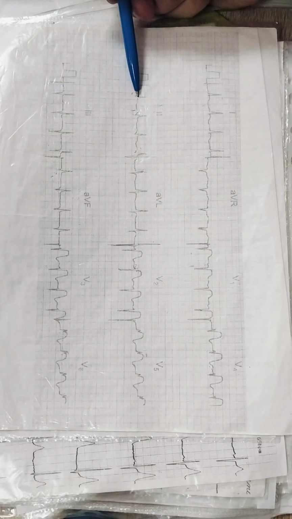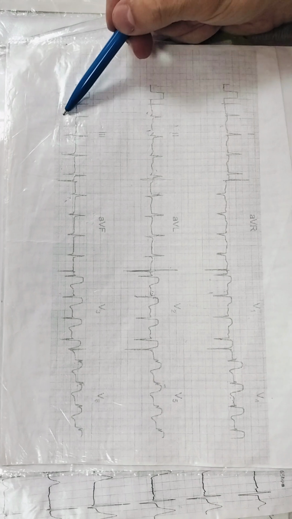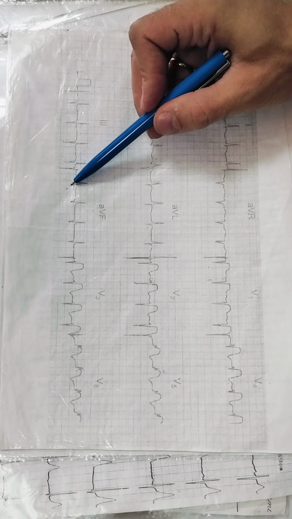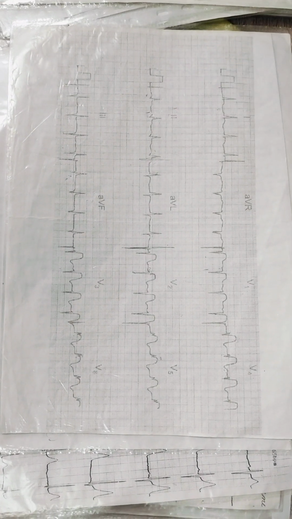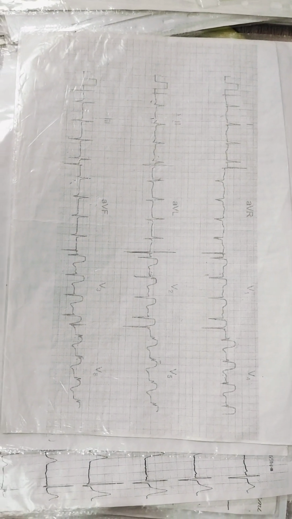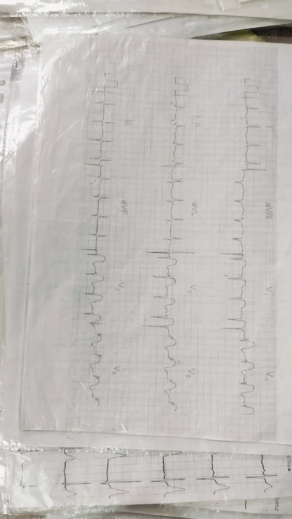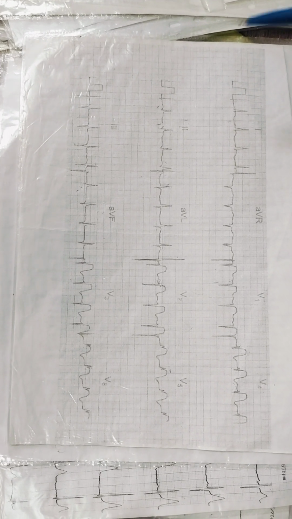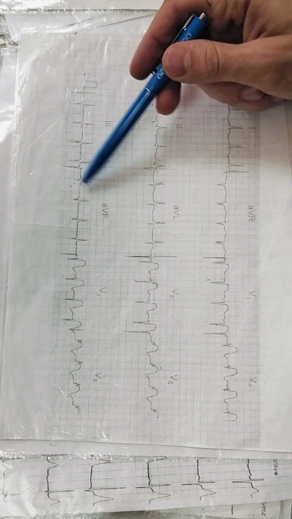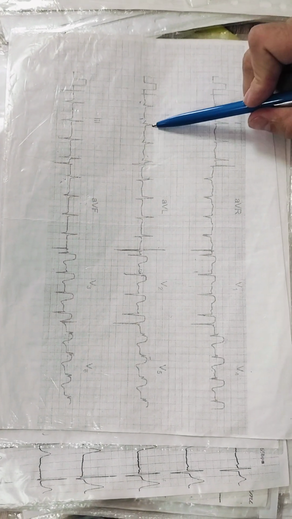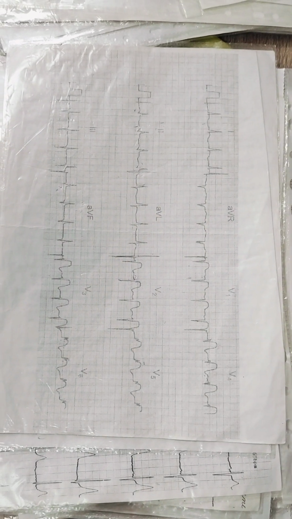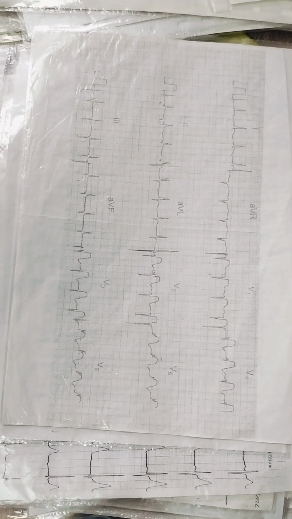Second lead, there is a Q wave. Third lead, Q wave, AVF, Q wave. ST segments are normal. T wave is absent. It is the reduction stage of myocardial infarction. Second, third, and AVF are the inferior wall. R waves are here. Myocardial infarction is macrofocal.